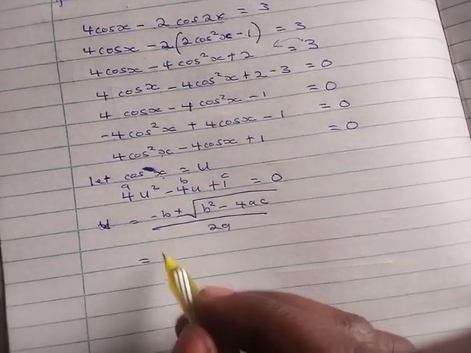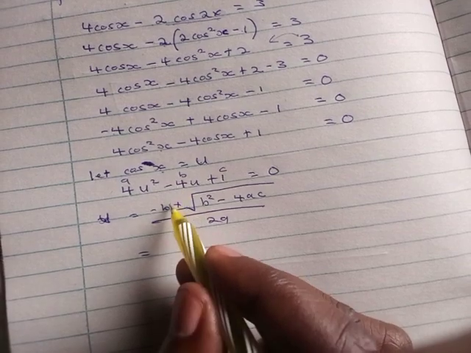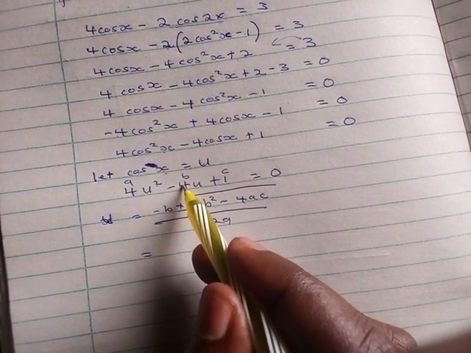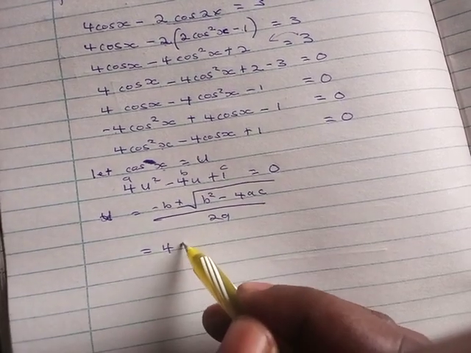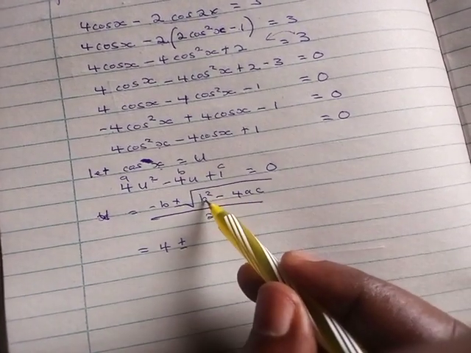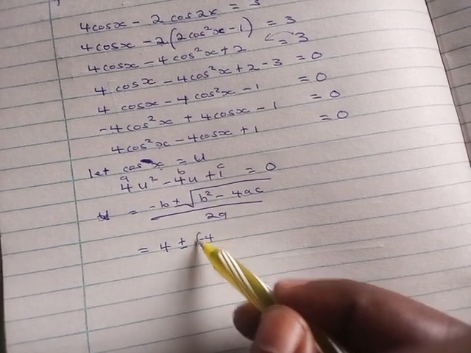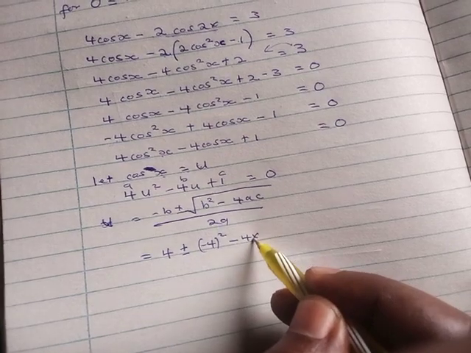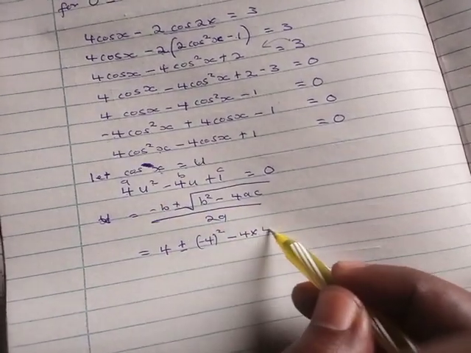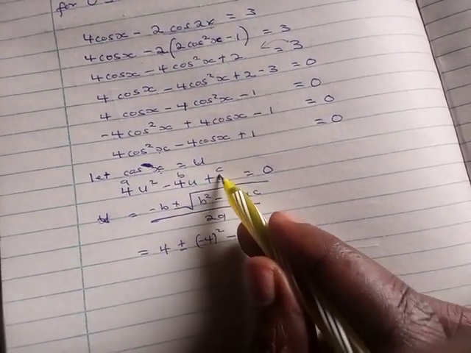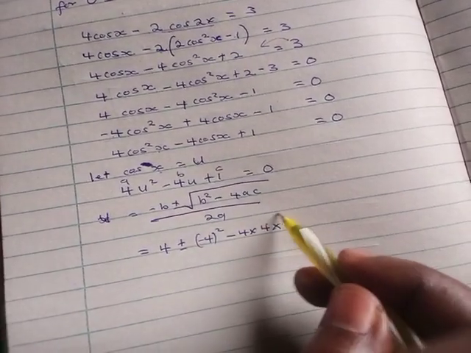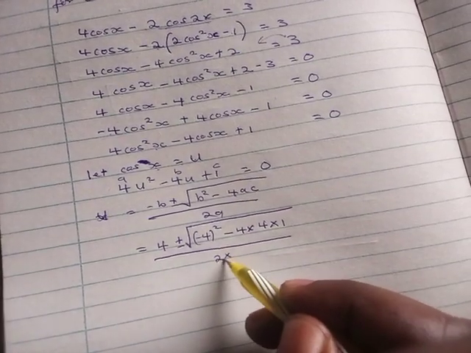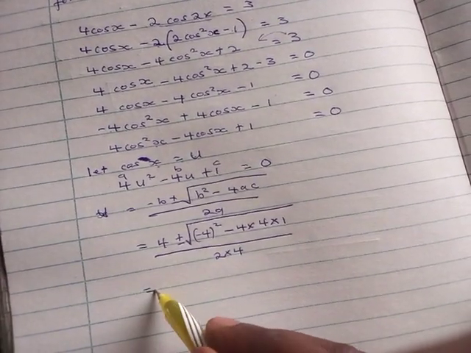So minus b: b is minus 4, so minus minus is positive. So plus or minus. Then b squared is minus 4 squared, isn't it? Then minus 4 times a, which is 4, times c, which is 1. All of this is over 2a.